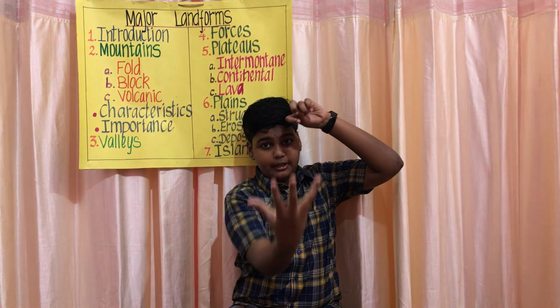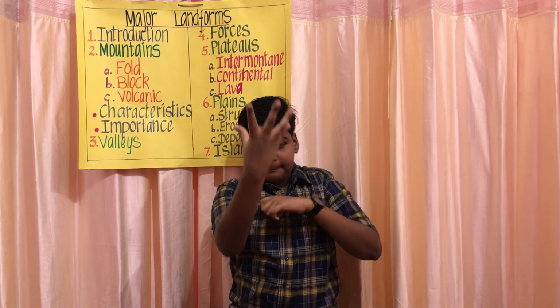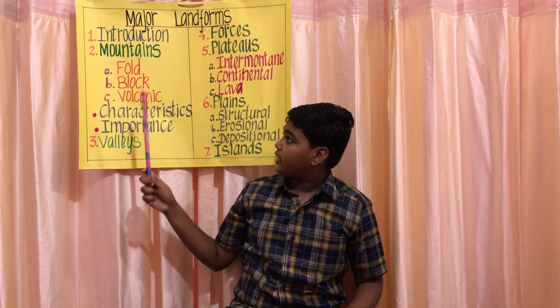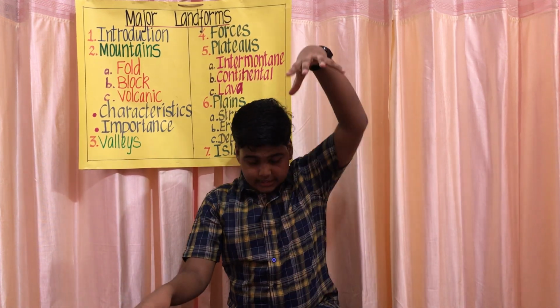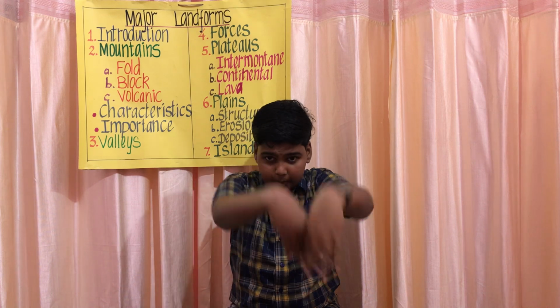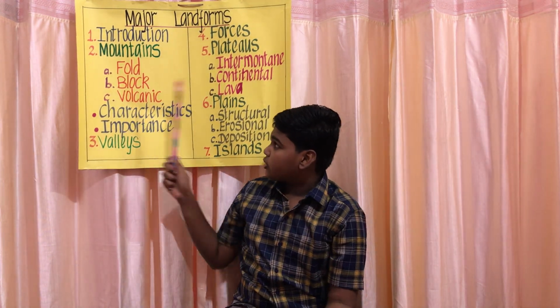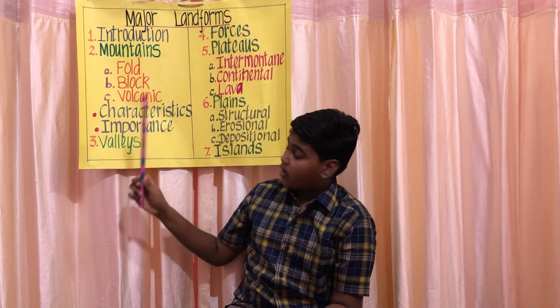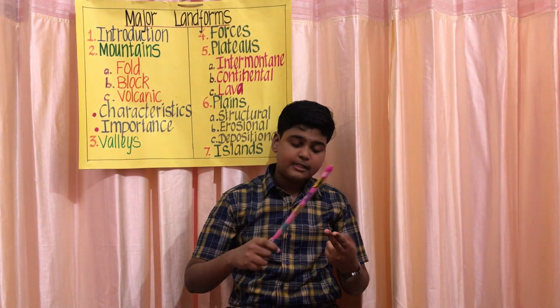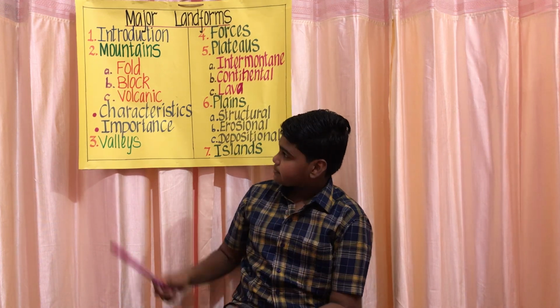So these blocks may be either uplifted or they may be downwards. So this uplifted block is known as a block mountain or horst. Before class I told you it's horst. And the downward block is known as graben. Okay. So these are the main characteristics of block mountains. And block mountains are formed in places like the Black Forest, Vosges and Vindhyas.